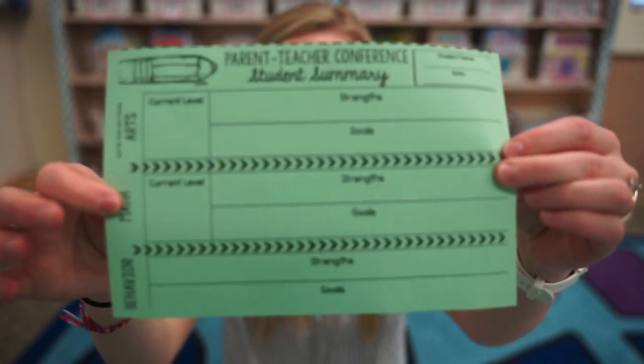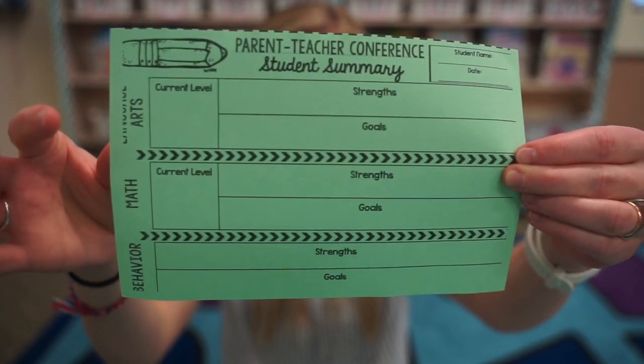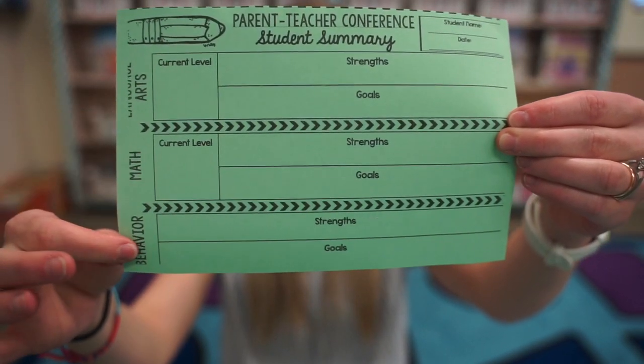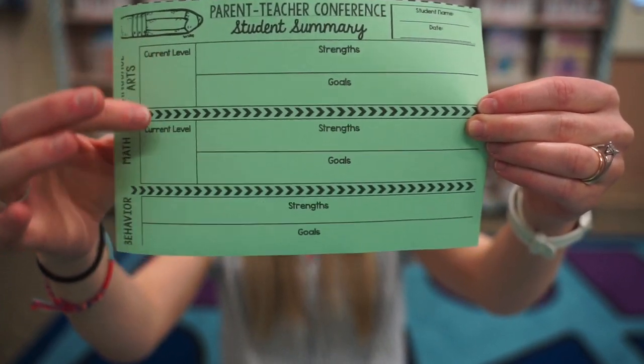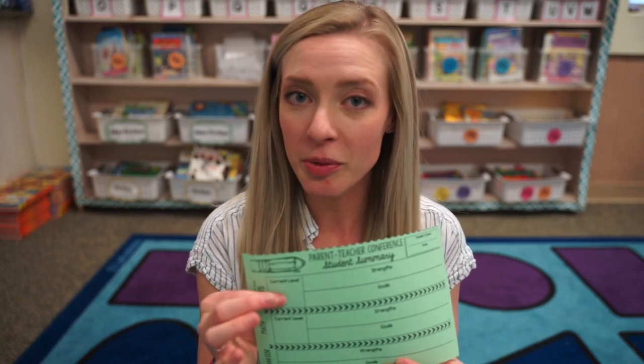She had this free conference thing on there, and I snatched that up, and let me tell you, simplicity is key, and this form is really simple. So on here, things are just separated with language arts, math, and behavior, strengths, goals, and their current level. We pretty much know if they're above, on, or approaching grade level, so that's all you have to put there.